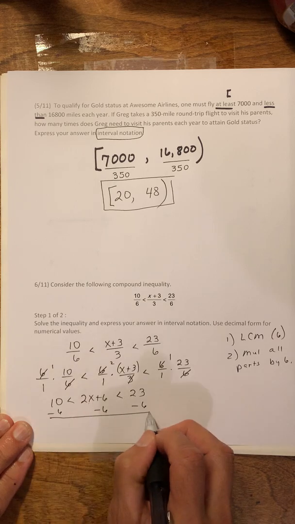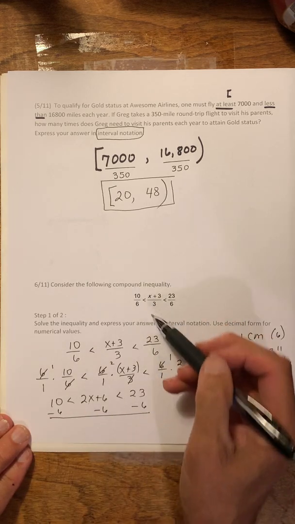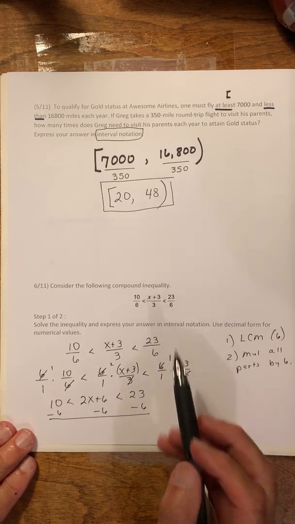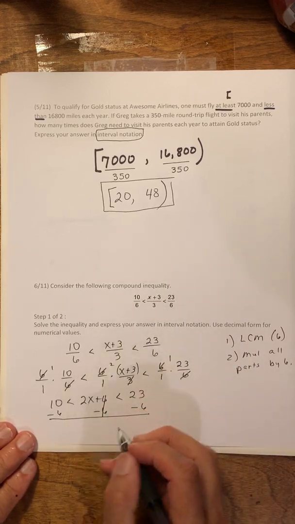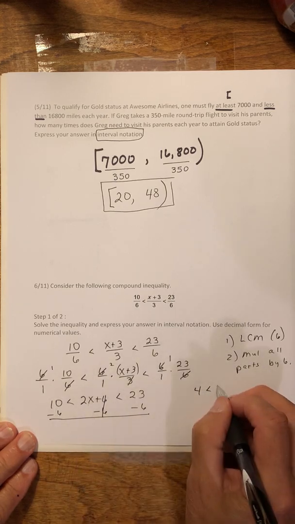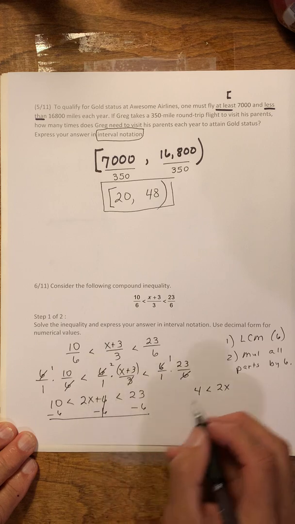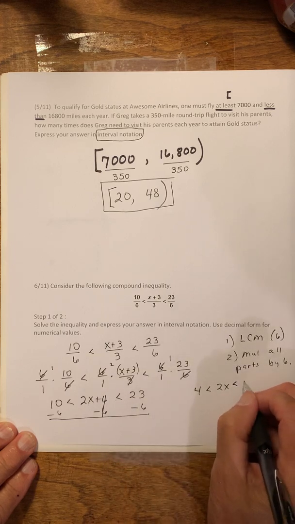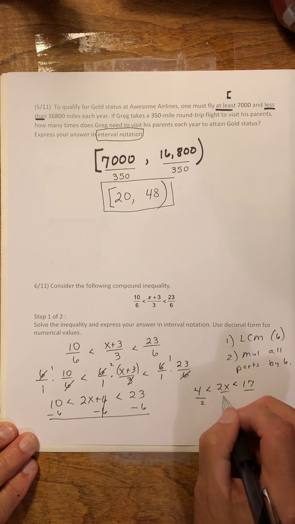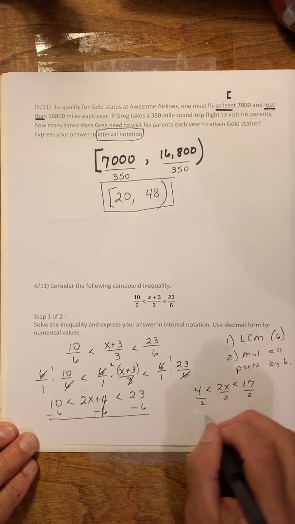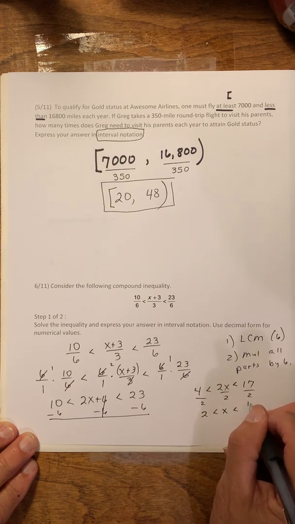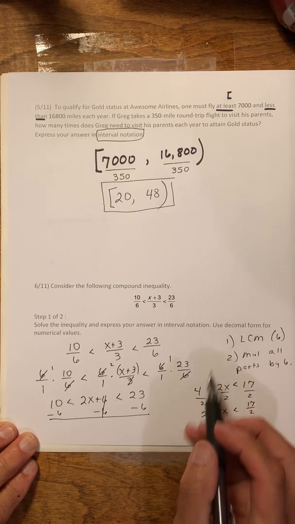And your problems that you work in Hawk should look a whole lot like this. Maybe some denominators or some of the numerators are changed, but it's very, very similar. So I get 4 is less than 2x. It's less than 17. Divide by 2 and I got it. I get 2 is less than x is less than 17 halves.